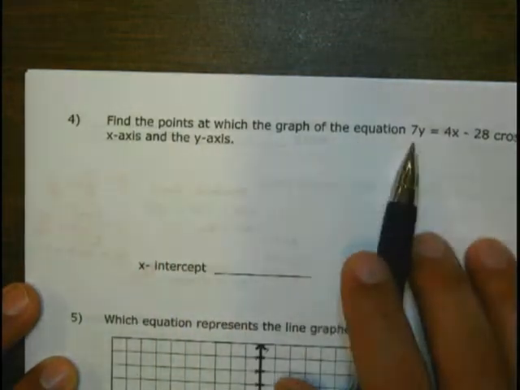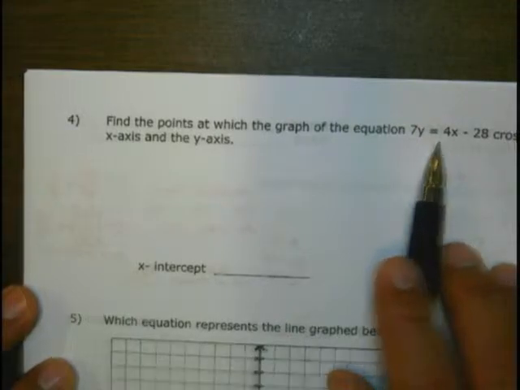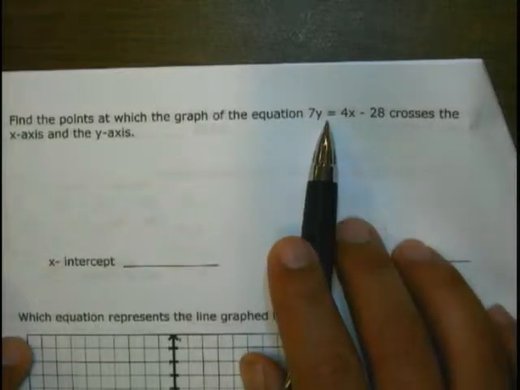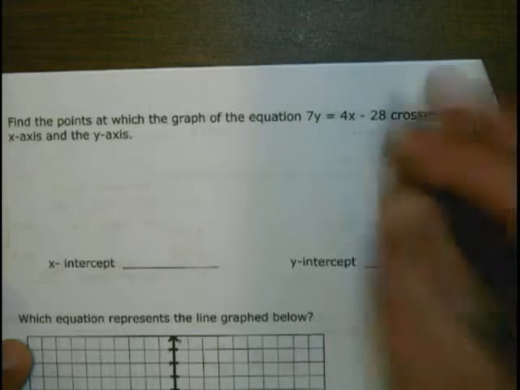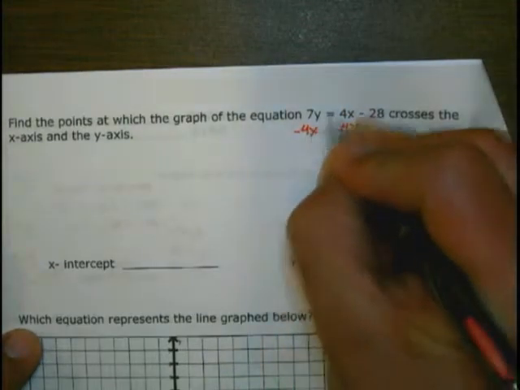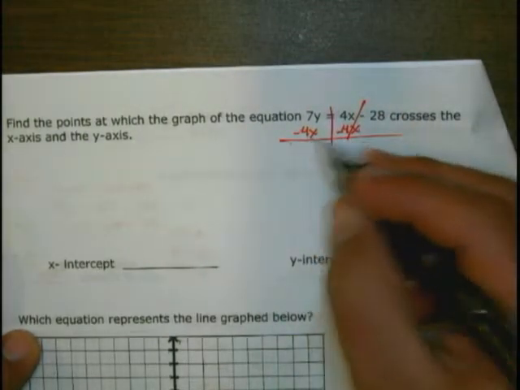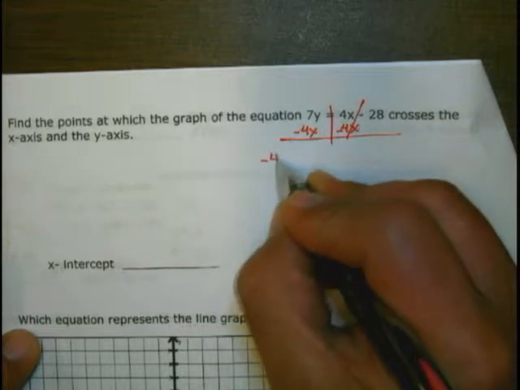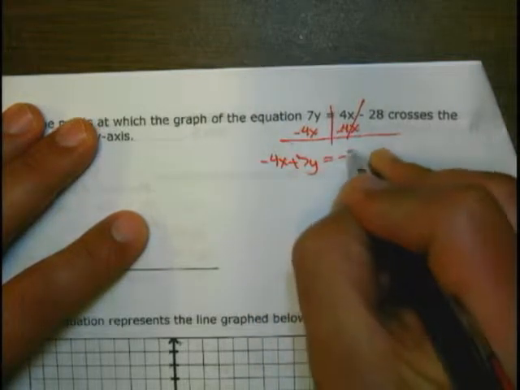Now this one right here says, find the points of the graph where the equation 7y - 4x = -28 crosses the x and y axis. Now this is easy to do. The only thing I need to do is convert this again to slope-intercept form and then find those answers in my calculator. How I go about doing that is first I got to move the x to the other side. So negative 4x, do the opposite because it gives me the benefit of canceling that, and I still follow. So my new equation becomes this: negative 4x plus 7y is equal to negative 28.